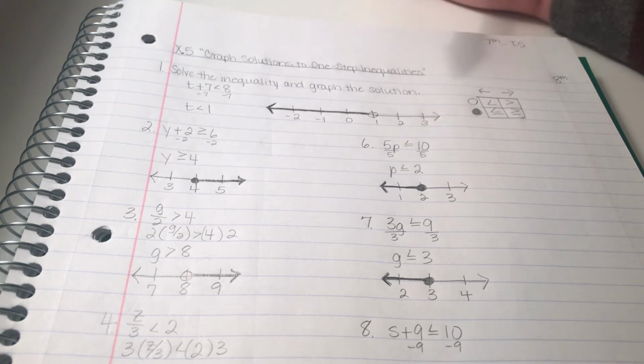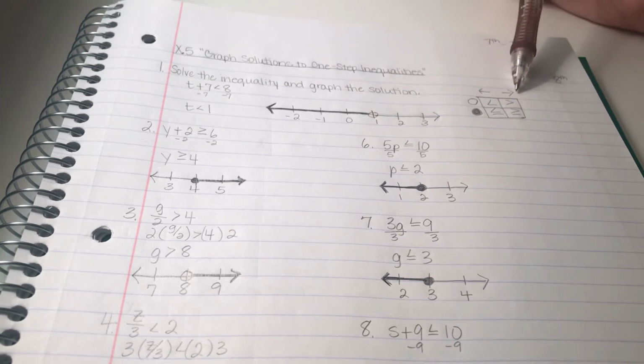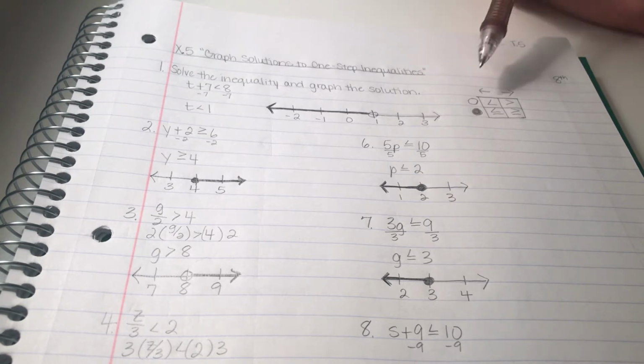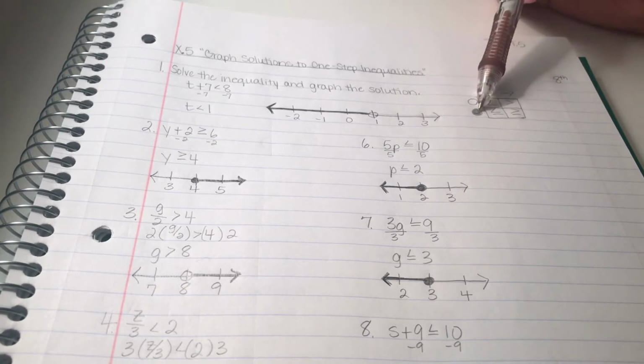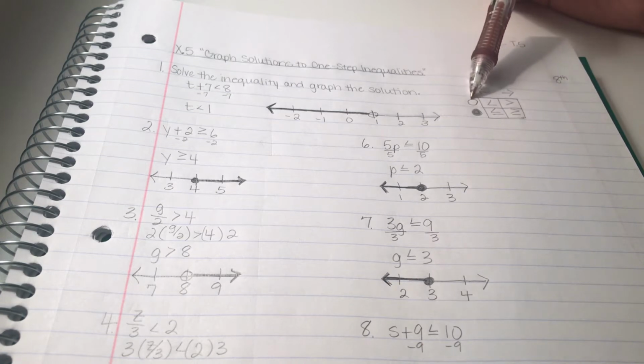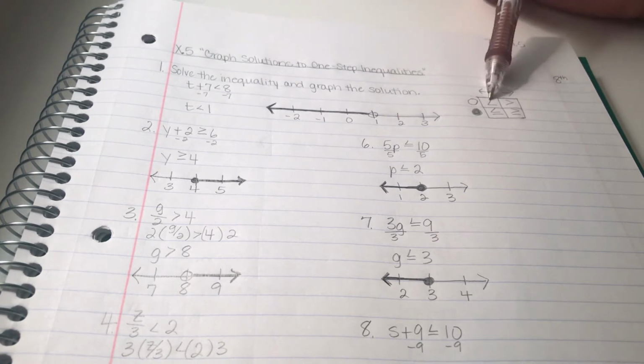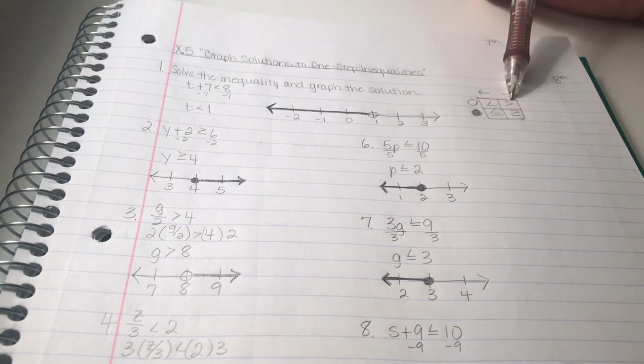So the one thing I would want you to remember, and even if you have to draw it at the top of your paper in your notebook, is this little guy here. Hopefully you've committed it to memory, but if you need a reminder, it takes just a second to draw it back out. So there's two types of circles you can have when you're graphing inequalities. You can have an open circle or a closed circle. An open circle, remember, does not include that number. So less than or greater than.